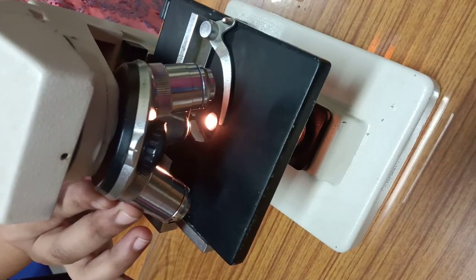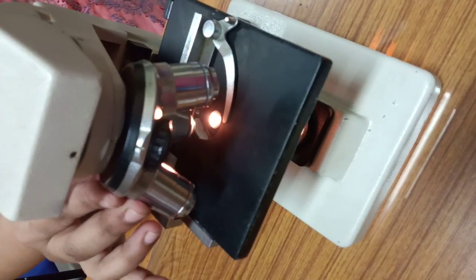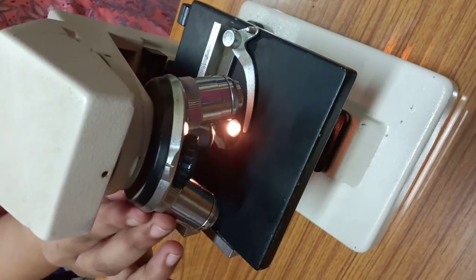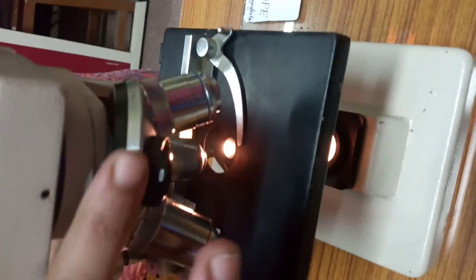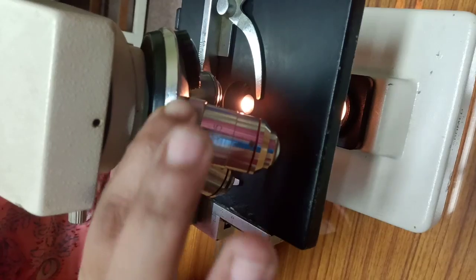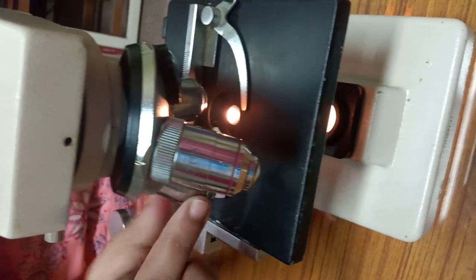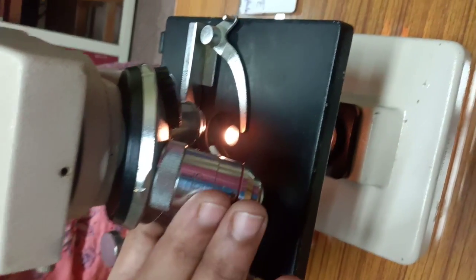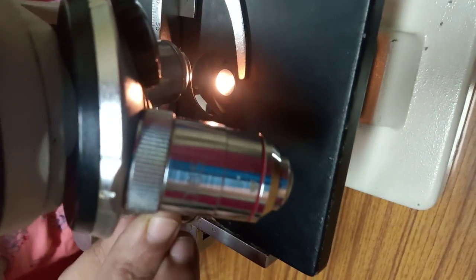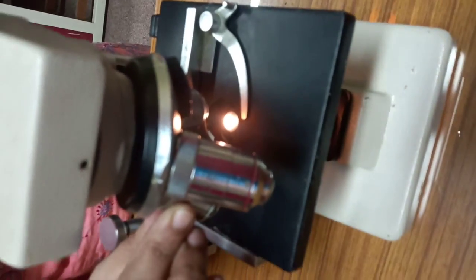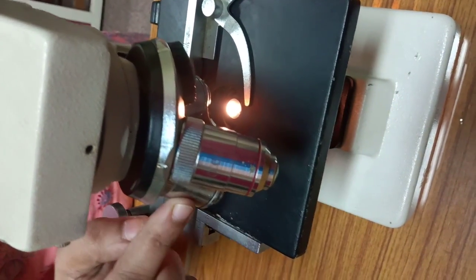Now this nose piece helps to hold multiple objective lenses. Objective lenses are supported by the revolving nose piece, and you can set whichever lens magnification you want. Here we see that the objective lenses are there. At the lower end of a typical microscope, there are one or more objective lenses.